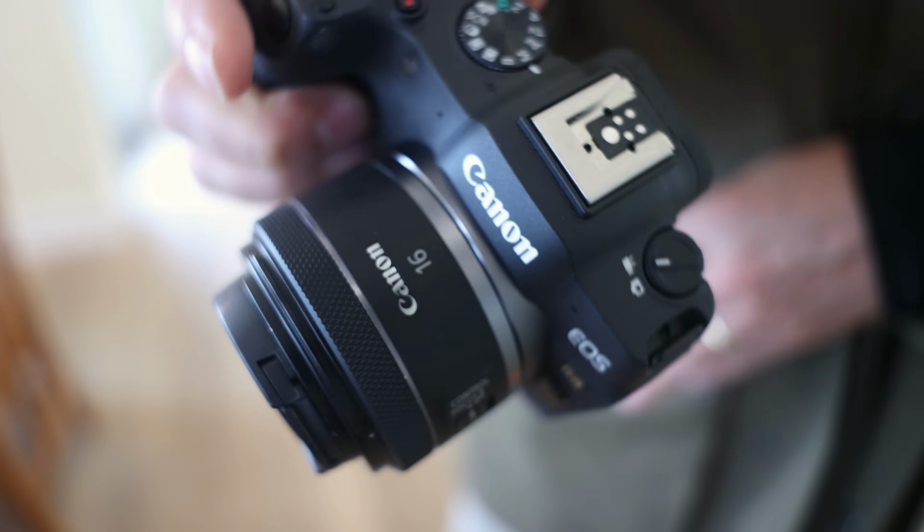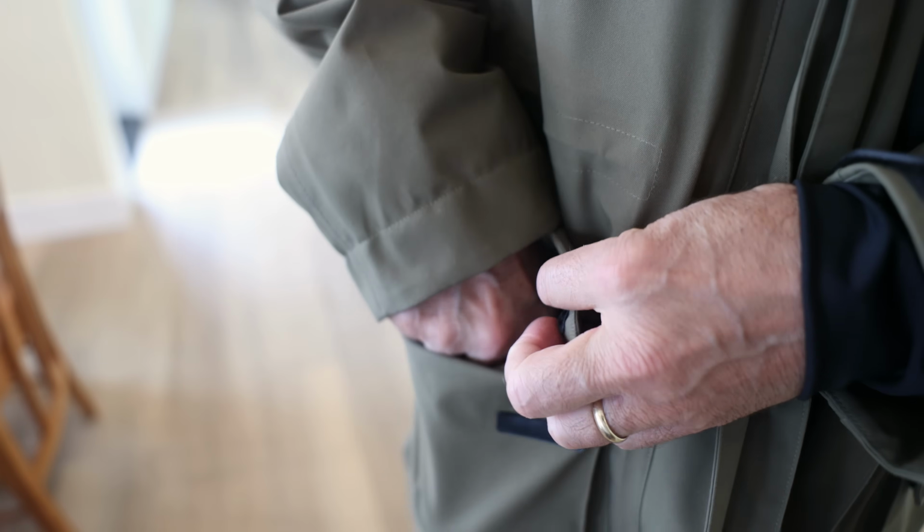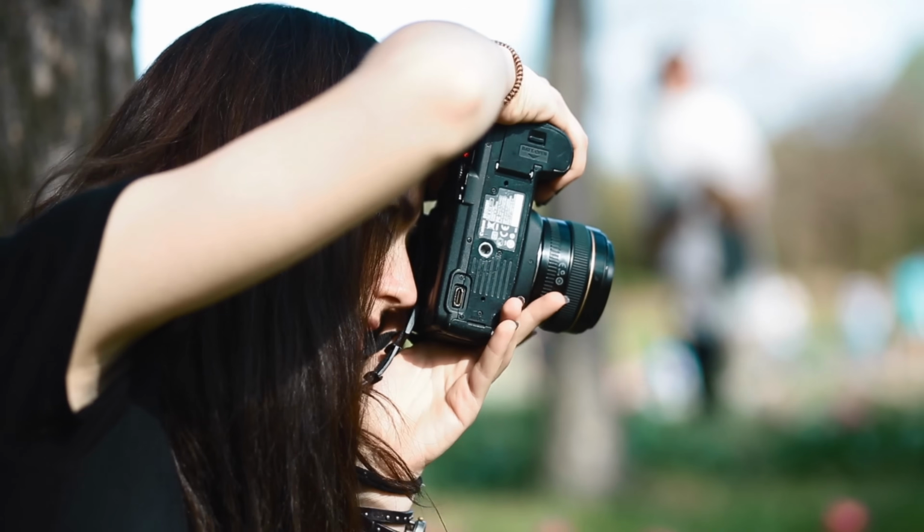For genres where you don't want to stand out, or just stuff a small camera and a lens in your pocket, a prime may be just what you want. For travel and street photography, for example, where you might not want to be seen with a big lens in someone's face. So what does this mean for you?